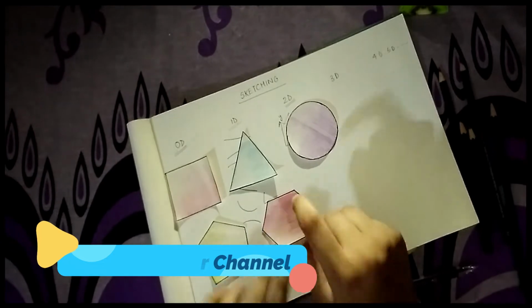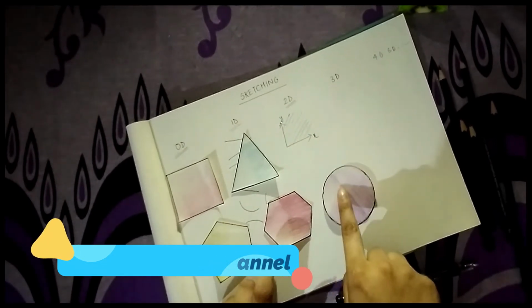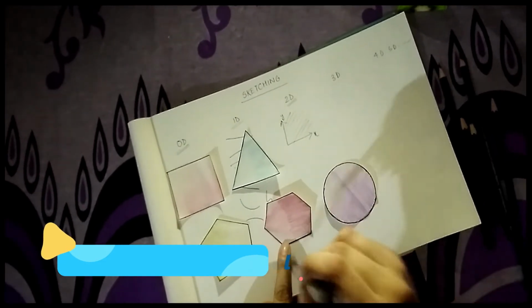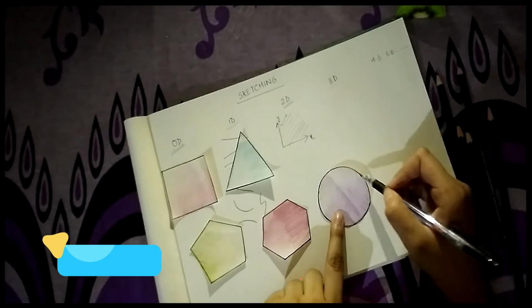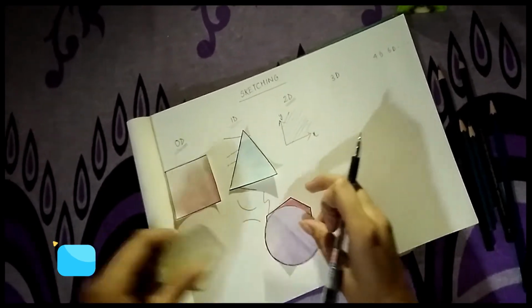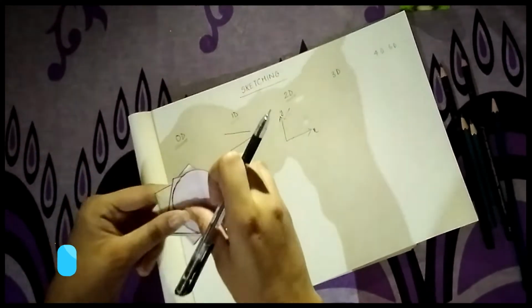There comes a point when we keep on increasing it and it becomes a circle, right? Basic shape knowledge is really required when you start.